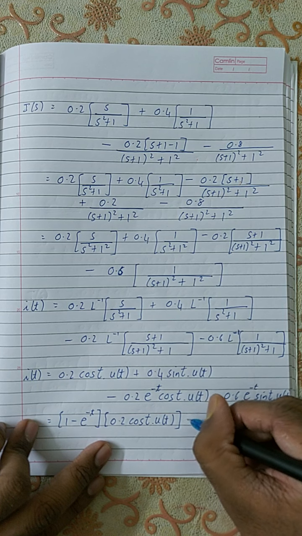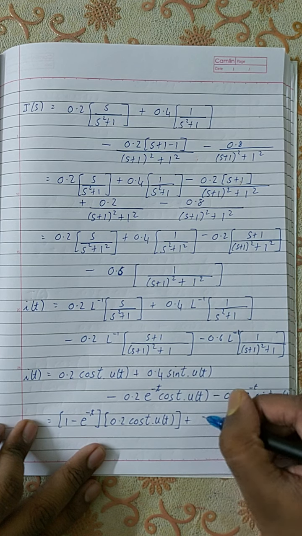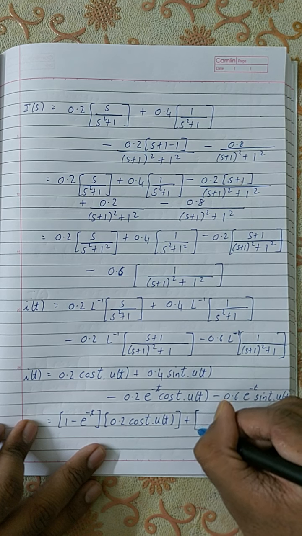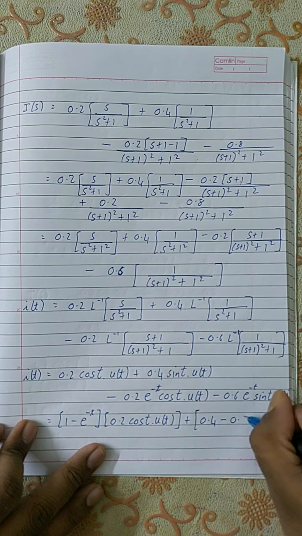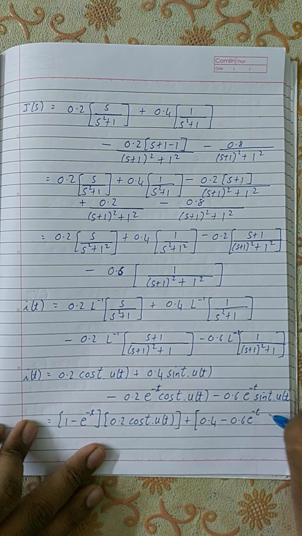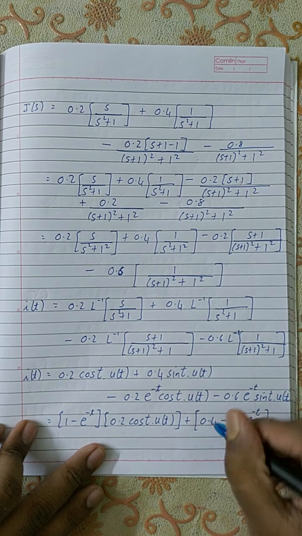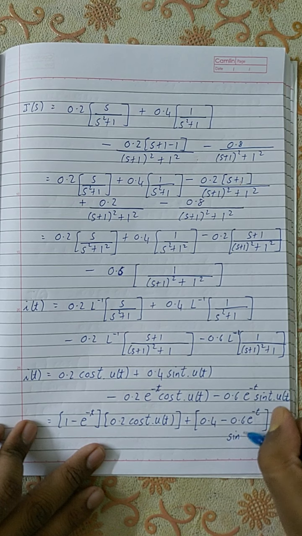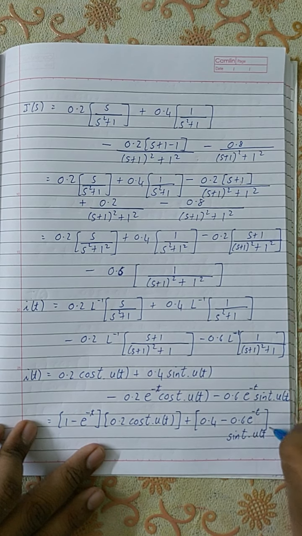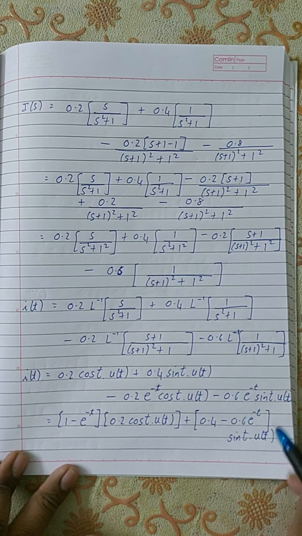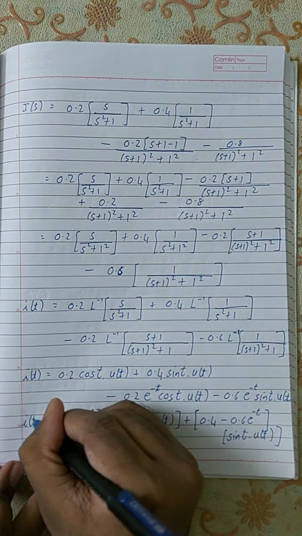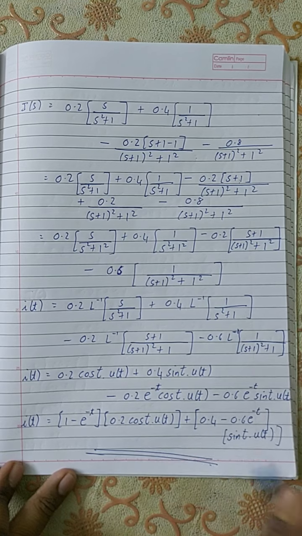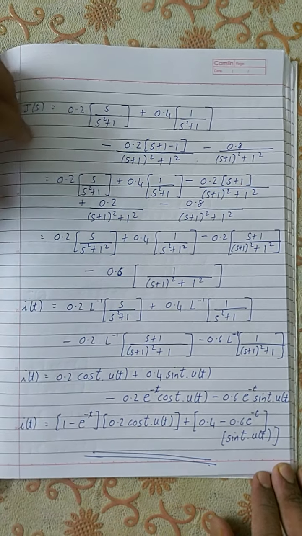So this will become plus, and this will become (0.4 minus 0.6 e raised to minus t) sin t into u(t). This is your answer. So this is how we do the problem.